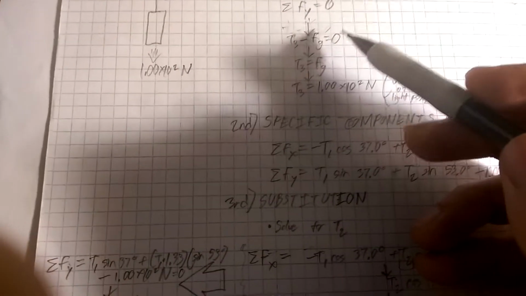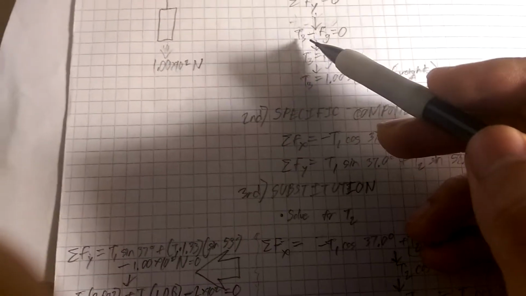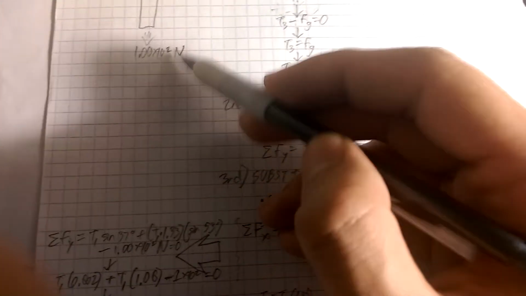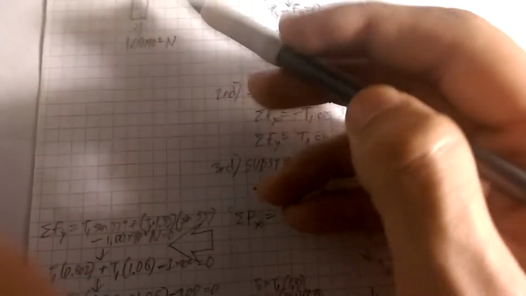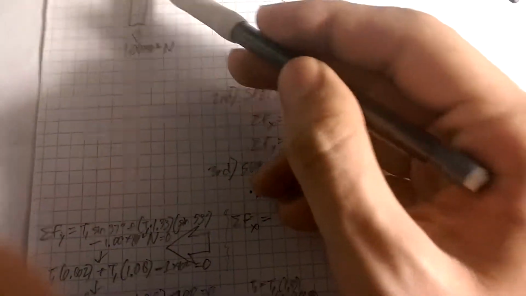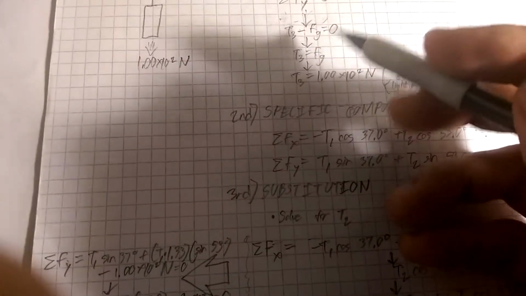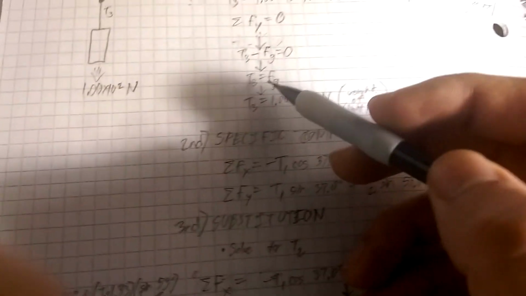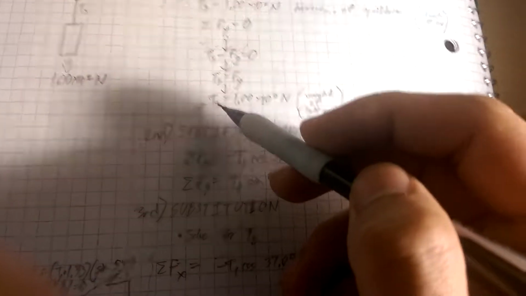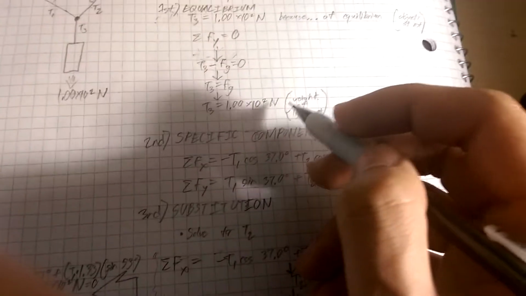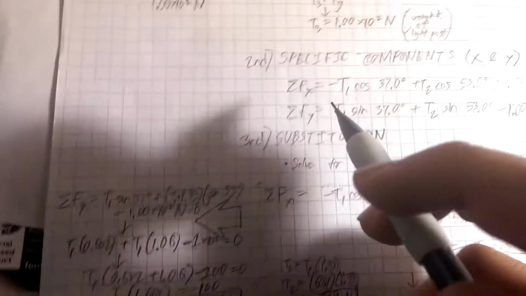And so F of y is equal to 0. T3 minus the force of gravity would equal 0. The forces would cancel out from there to there. And thus T3 is equal to Fg. So T3 is equal to 1 times 10 to the second newtons, 100 newtons, the weight of the light post. Alright, and now moving on to the next stage.